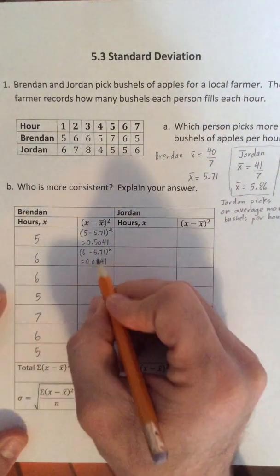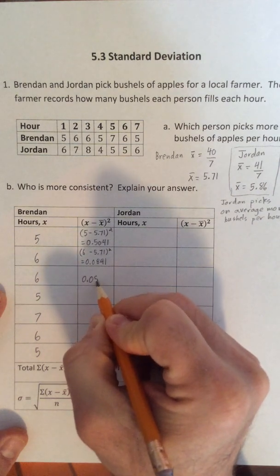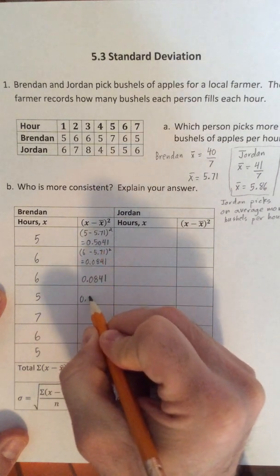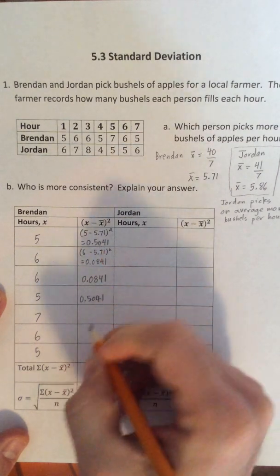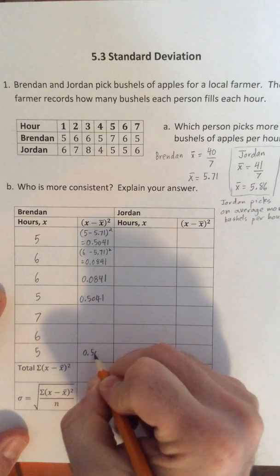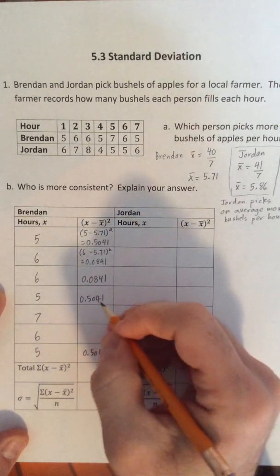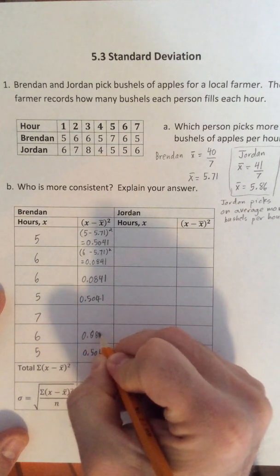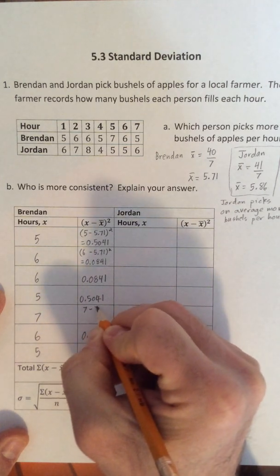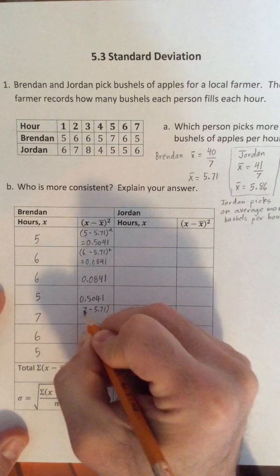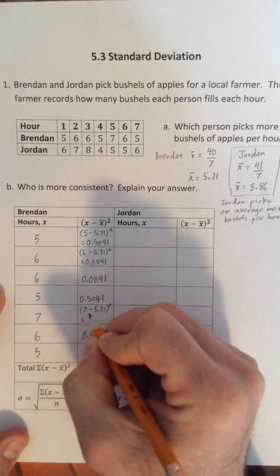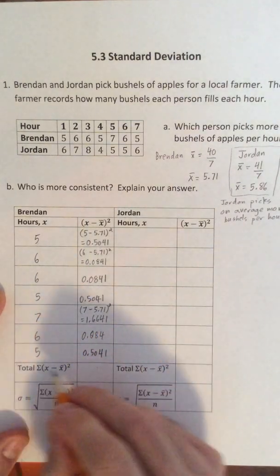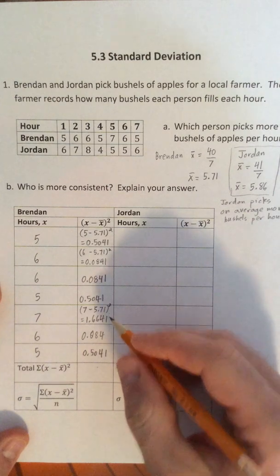So look, since 6 is the same, we know that this number is also going to be 0.841. 5, we've already calculated, 0.5041. So all of these 5s are going to be the same distance from the mean, and all the 6s are also going to be. And then the 7, we're going to do 7 subtract 5.71 and square this, and we should get 1.6641.